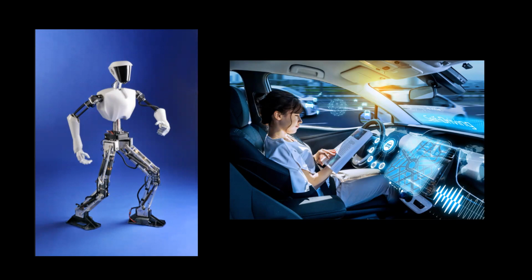So far we have discussed how the evolution of AI happened from rules to generative AI.